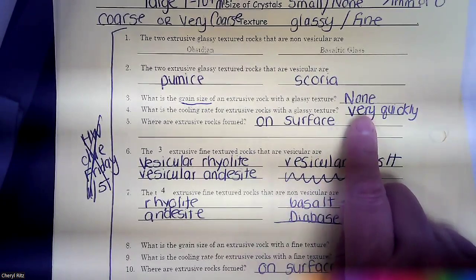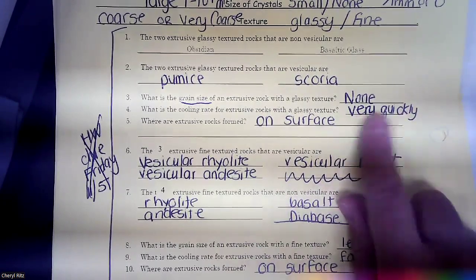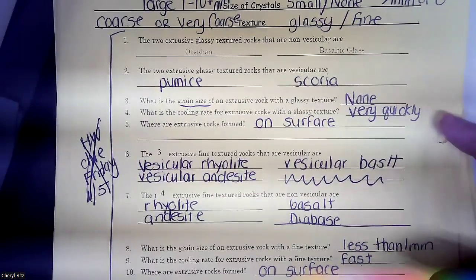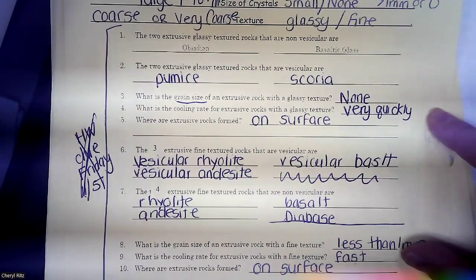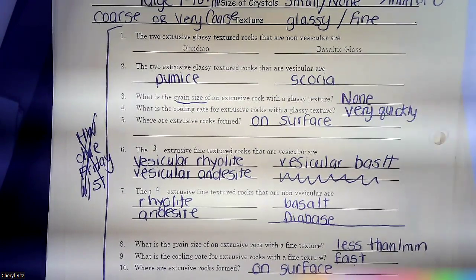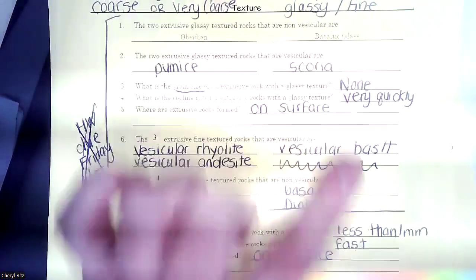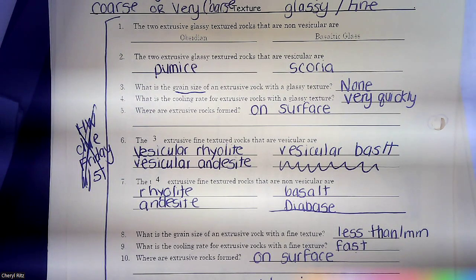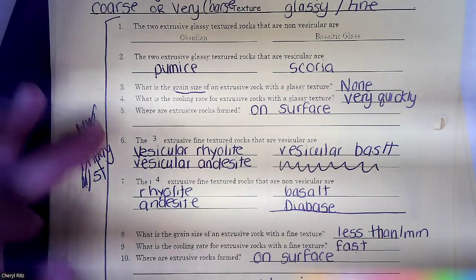Because they have no crystals, that means they cool very fast. Now, lots of people use different descriptors there. I would just emphasize that glassy is faster than fine. They cool so fast that nothing can form, whereas the fine ones cool a little bit slower, and that's why they have teeny tiny crystals. I think the Regents will ask you about that? I don't think so. The closest thing is that they would say compare the cooling rate of glassy versus fine. Just remember that glassy cools faster than fine.